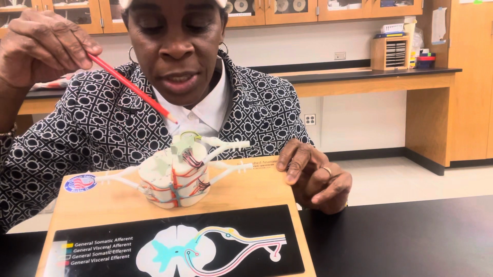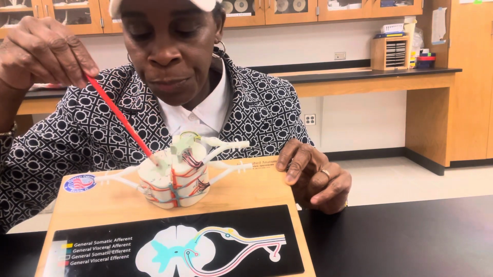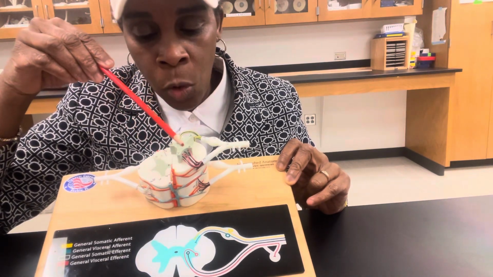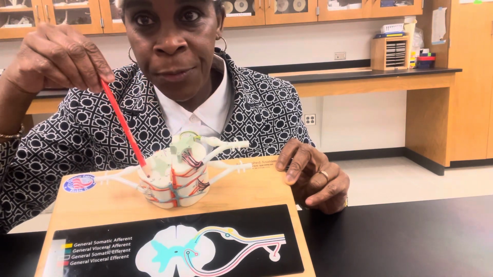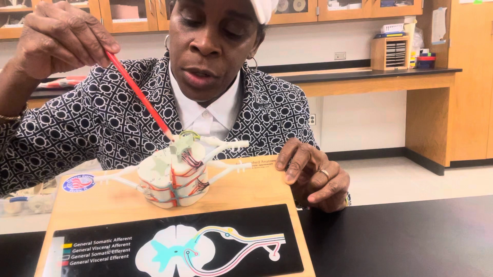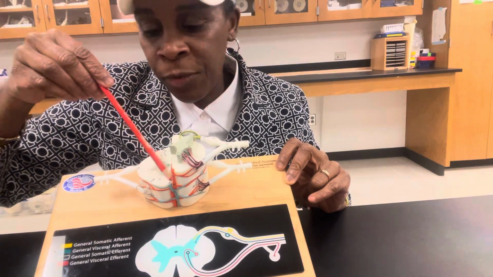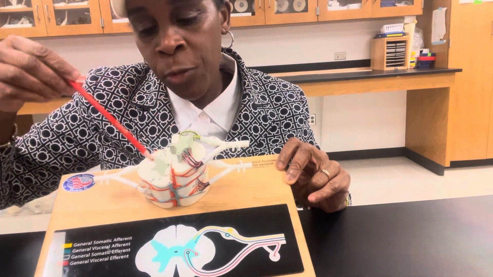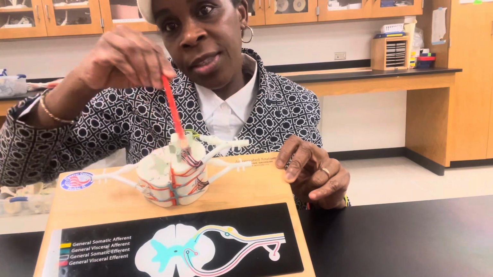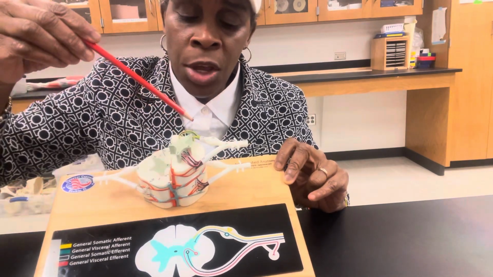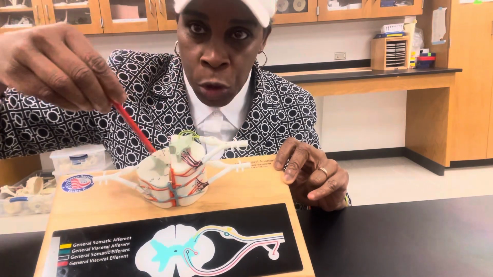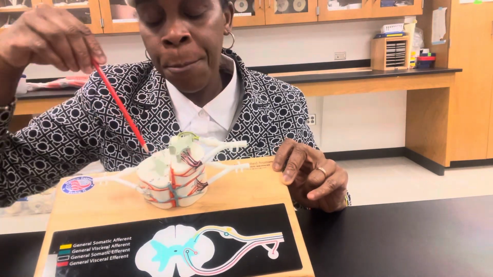The first thing you notice is that in the middle, you see a green area called the gray matter. Around it, the white matter. So the gray matter looks like an H or a butterfly. You can see that here on both sides. They just cut this way so you can see both sides, but normally it's going to be just like that. So the back, or the dorsal, or the posterior will be on this side.